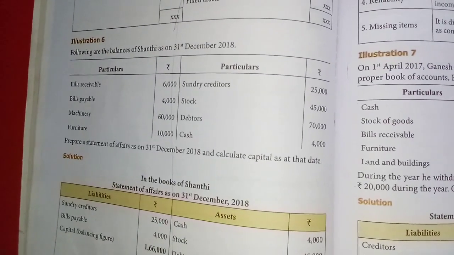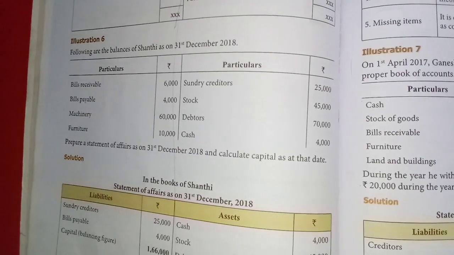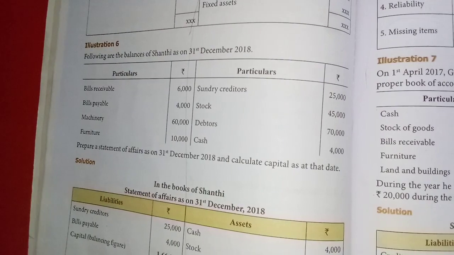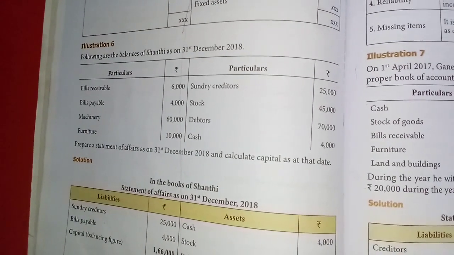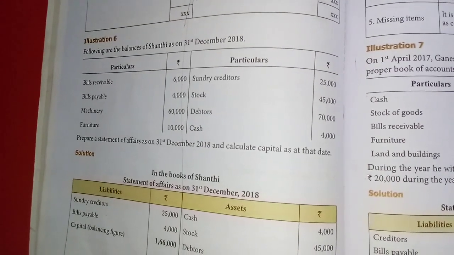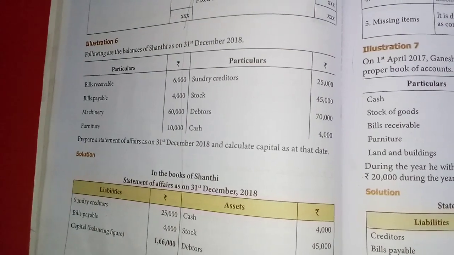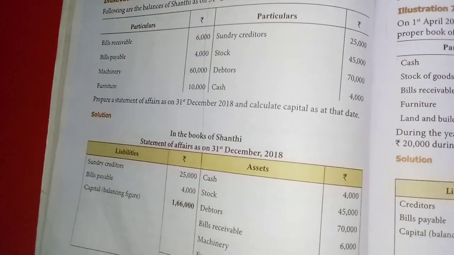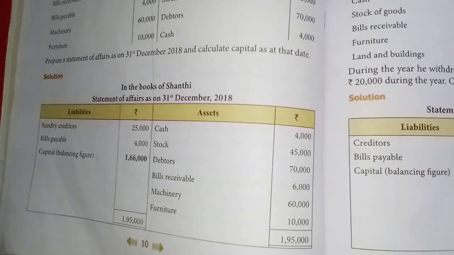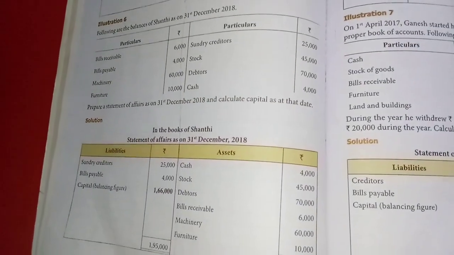Following are the balances of Shanti as on 31st December 2018: bills receivable, bills payable, machinery, furniture, then sundry creditors, stock, debtors, cash. Prepare statement of affairs as on 31st December 2018 and calculate capital as at that date. We are now writing the books of Shanti, statement of affairs as on 31st December 2018. Write all the asset side items.